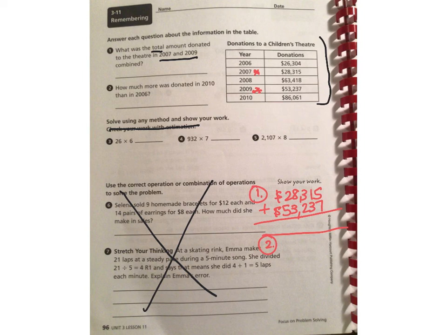Okay, and then number 2 says how much more. Whenever it says how many more, you're going to be subtracting, okay, because I'm figuring out the difference. How much more was donated in 2010, that's right here, than in 2006, that's right here.